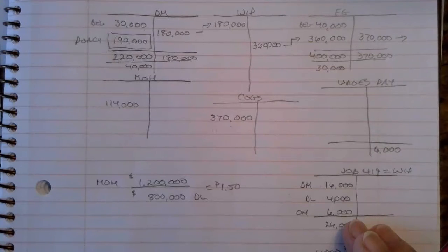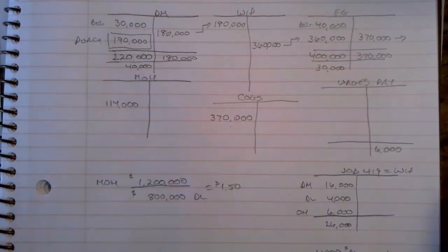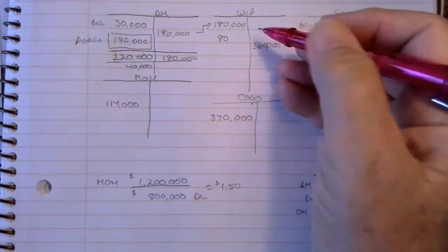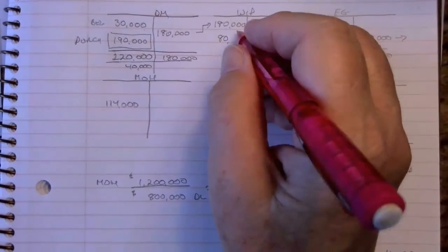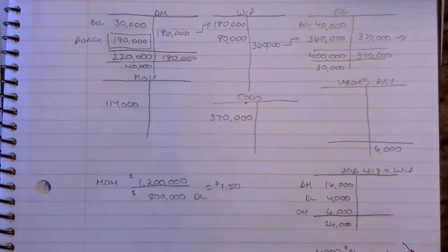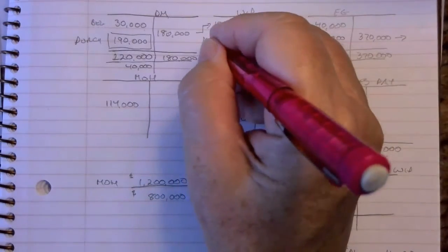All plant workers, direct manufacturing labor hours using 5,000 hours. Is that right? 5,000 hours? Let me just check. Oh, that's $80,000. That makes sense. I didn't think it was the same as that 180. So $80,000 here. That's for direct labor.